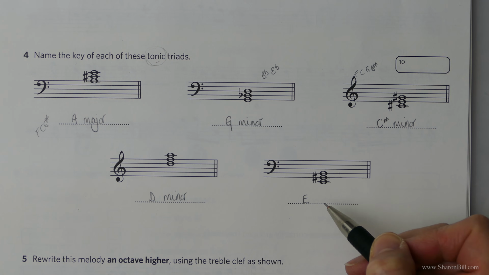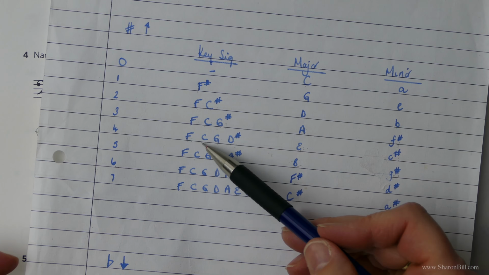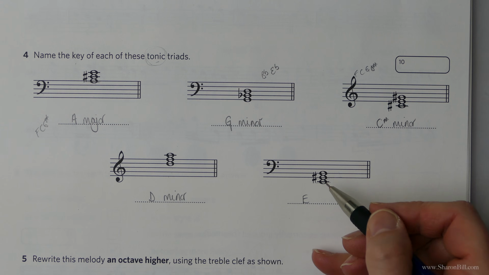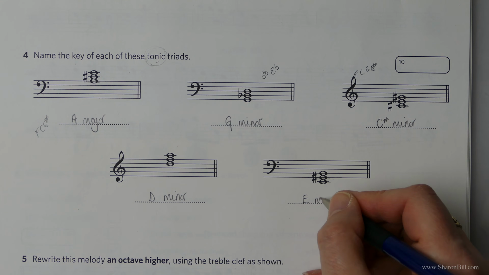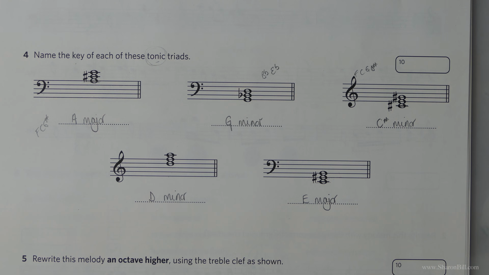Now then, E major does have a key signature of 4 sharps, F, C, G, D sharp. So the G sharp can be explained by the fact that it's a major key. So there we go. A few steps of process of elimination and we get there.